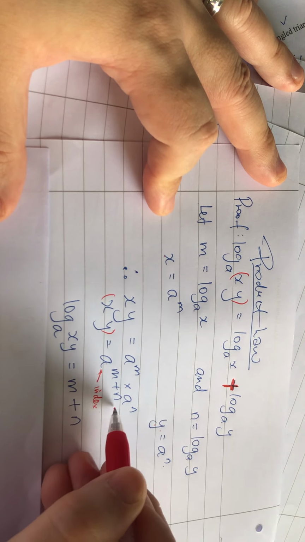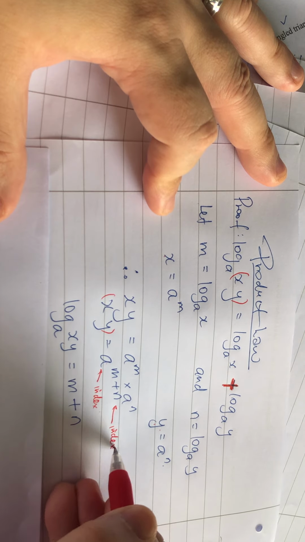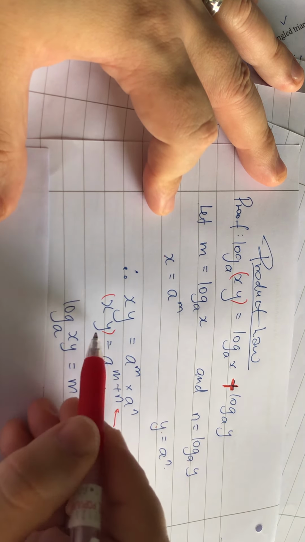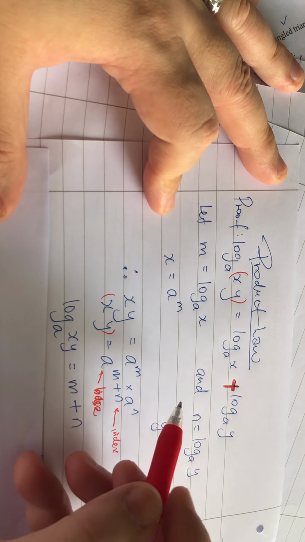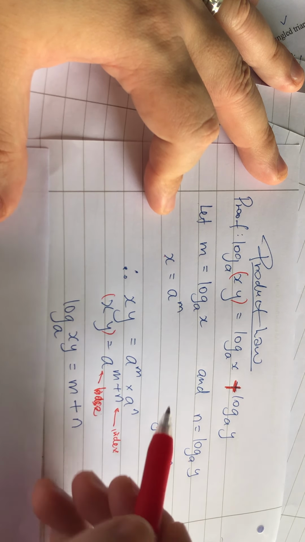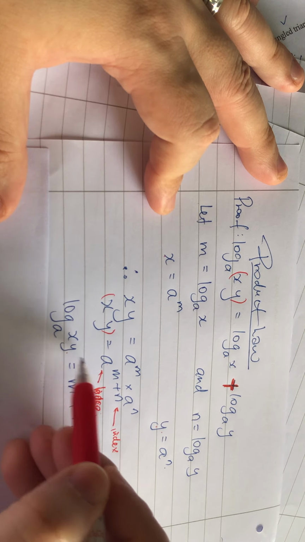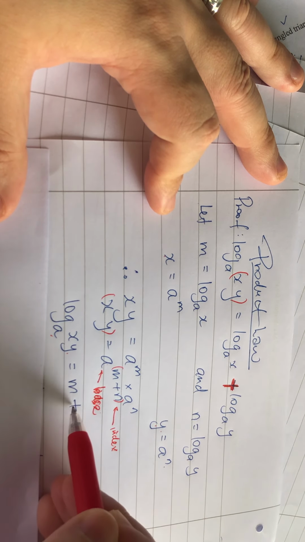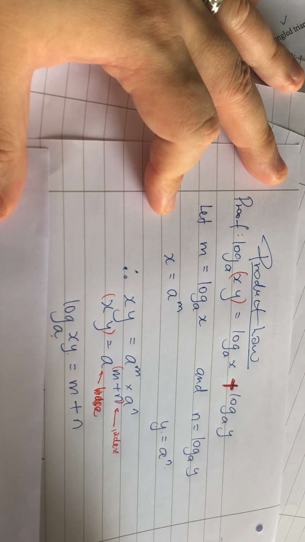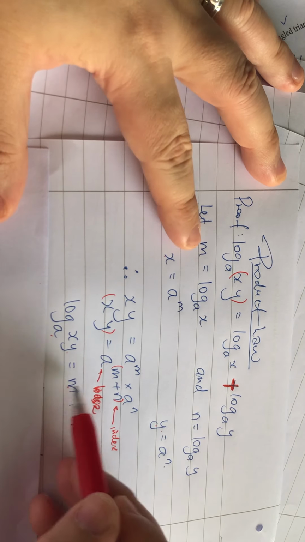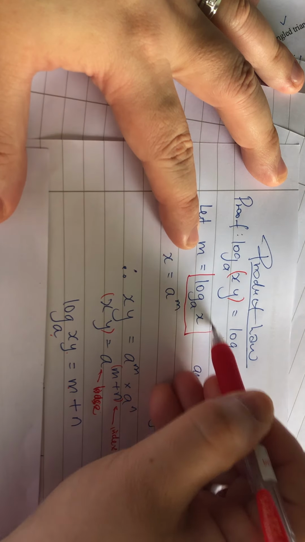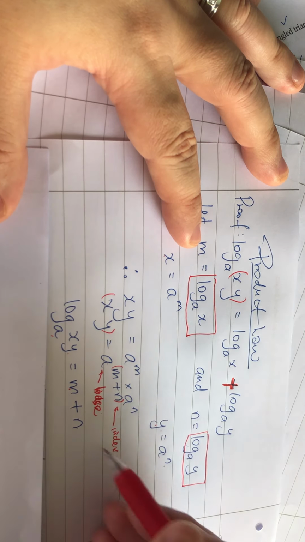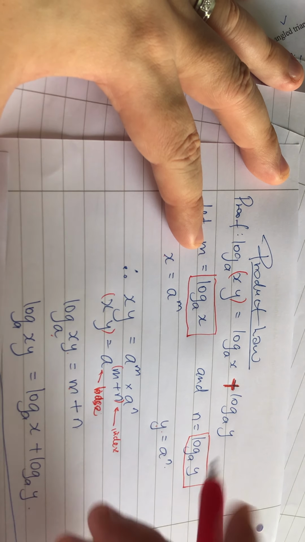Sorry. This is the index. This is the base. Okay, and then of course this is your argument, right? So log of xy to base a must be equal to this index. Agree? Okay, but what is m? M is this one. You see, it's the same old proof. Then the n is this one. So you put them back. That's proven already.